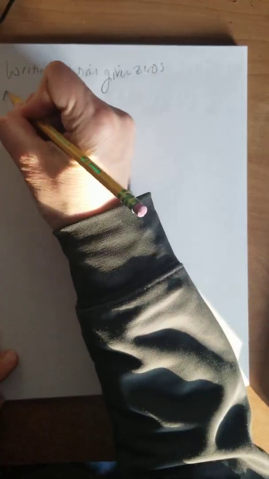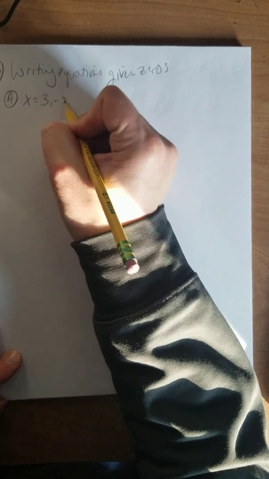Okay, we're going to write equations just given the zeros. And then in the next video, we'll do a little hodgepodge of everything else. That's good. Okay, so A. I'm just going to give you the zeros. Let's say they're at x equals 3 and x equals negative 5.